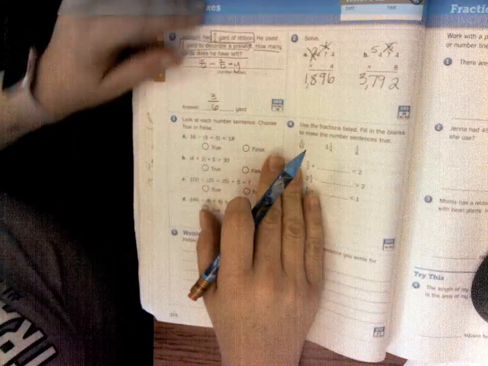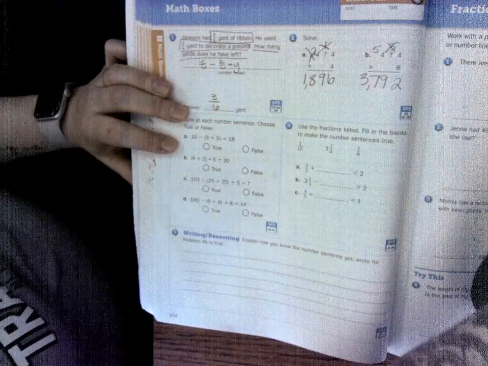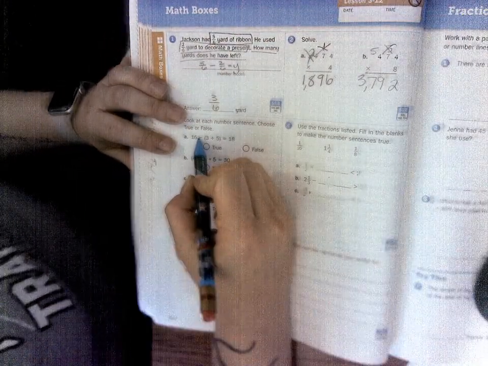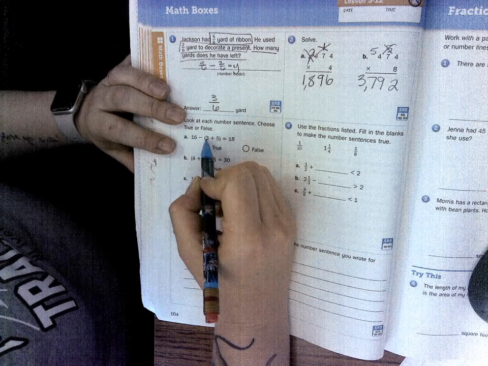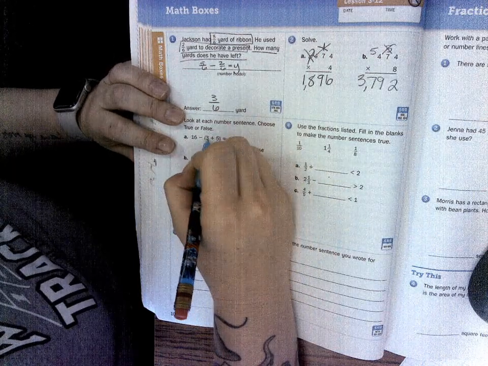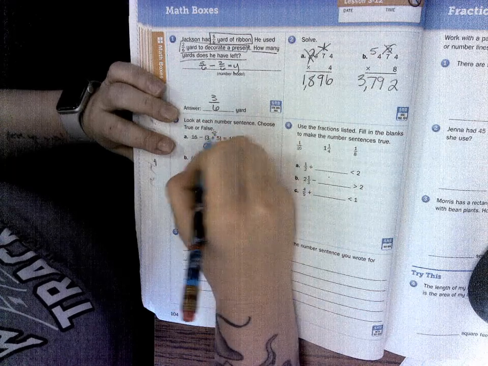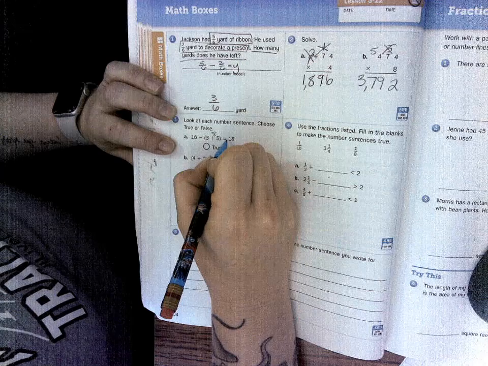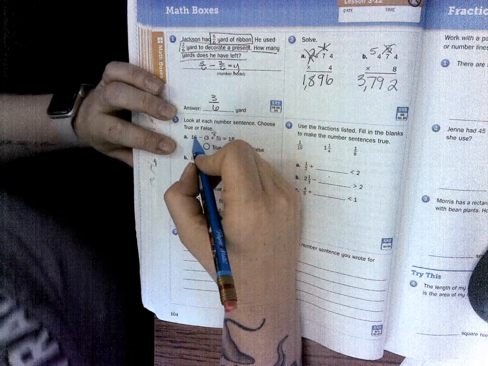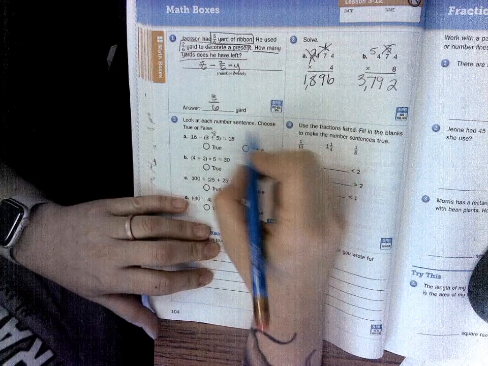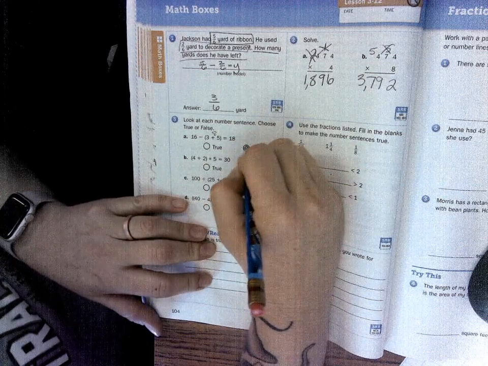Now we're going to go ahead and take a look at number 3. Look at each number sentence and choose if it's true or false. 16 minus parentheses 3 plus 5 parentheses equals 18. Well, 3 plus 5 is 8. Well, 16 minus 8, I don't even have to do that. It's not 18 because I'm starting with 16. And if I take away 8, it's definitely going to be less than 18.